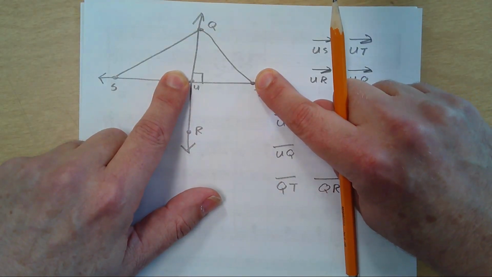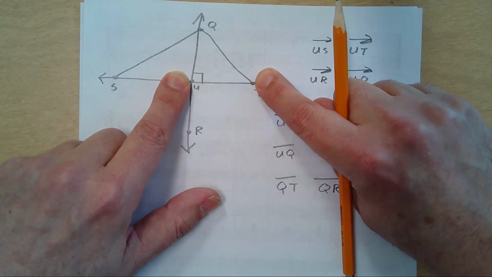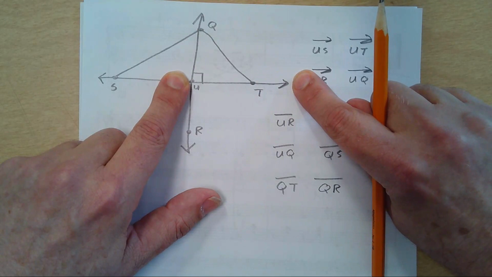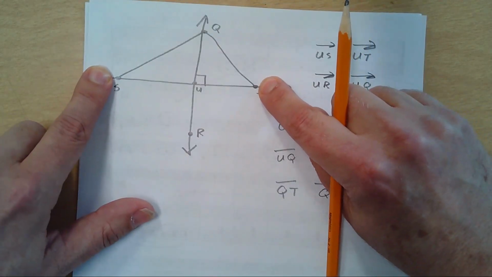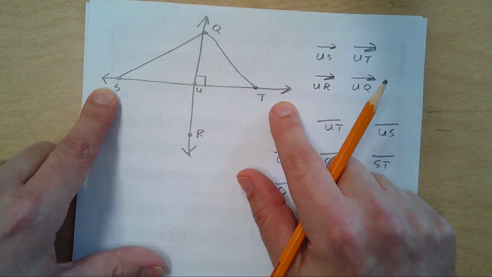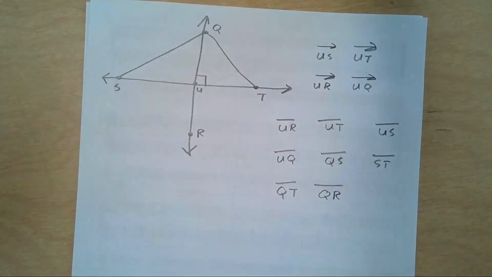I'm only representing this. So this is line segment UT. This right here is ray UT. This is line segment ST. And now that I add in both these, this is line ST. So it can be both. It just depends what portion you're referencing or talking about.